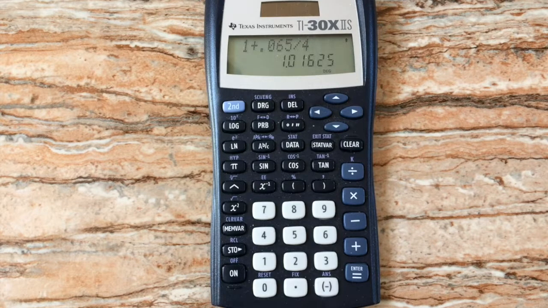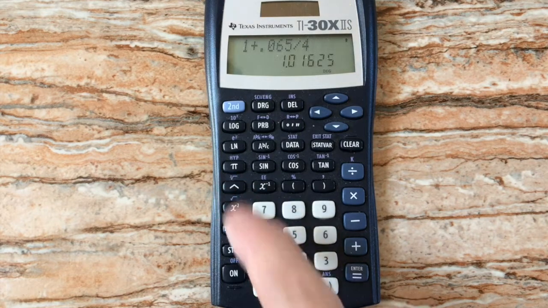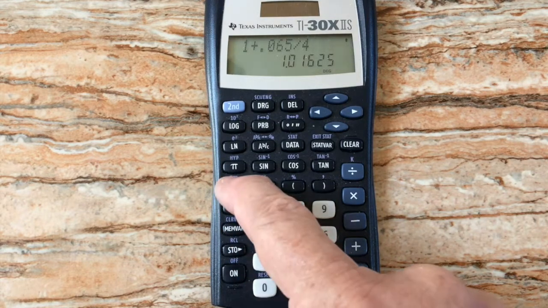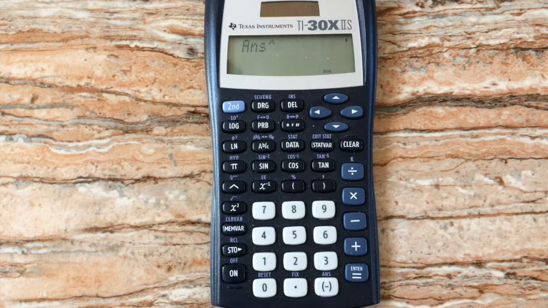To apply an exponent, you hit the caret. This button right here. On the graphing calculator, you perform that the same way, except that the caret is on the right-hand side of the calculator. Once you hit the caret, type in 20. And then hit enter.